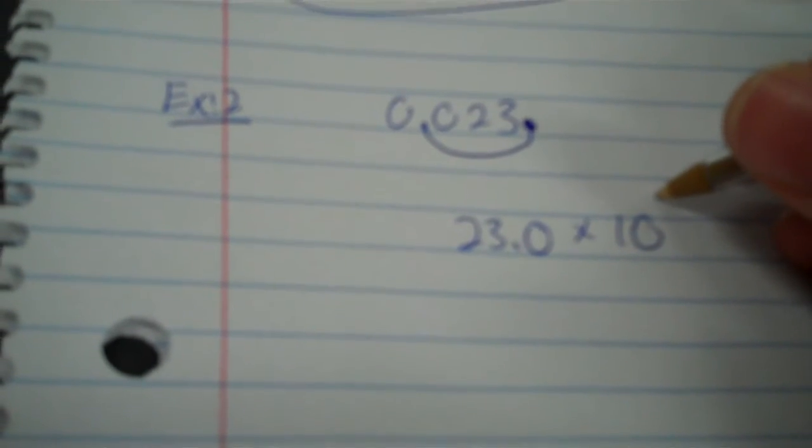Okay, so we just put 23.0. Times 10, and I moved it right 3, so negative 3. Your exponent's going to be like 3, 6, 9, 12, or whatever. You have 2 digits in front. Remember, you can have 1, 2, or 3 digits as long as at least one of the digits is not a 0.